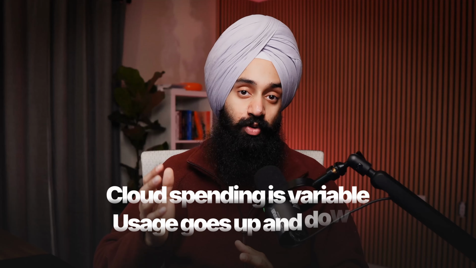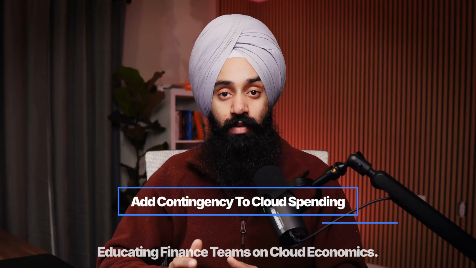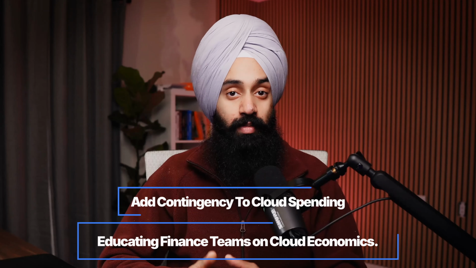The last thing, for the big organizations out there, is the procurement cycle. Cloud spending is variable. The usage goes up and down every single day. But the traditional budgets assume that you know how much you are going to spend in the next 12 months. So now you've got this mismatch between the finance department and the actual spending in the cloud. The way I have seen this work is adding some contingency to your cloud spending and actually educating your finance team on the cloud economics. But it definitely takes time.